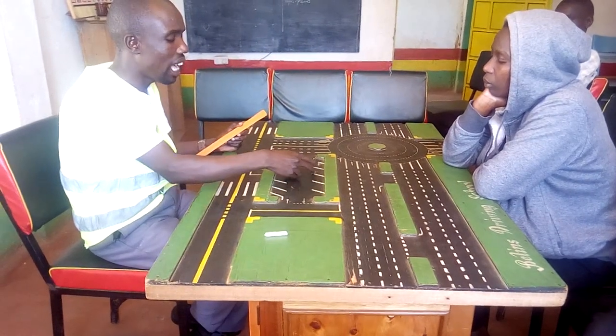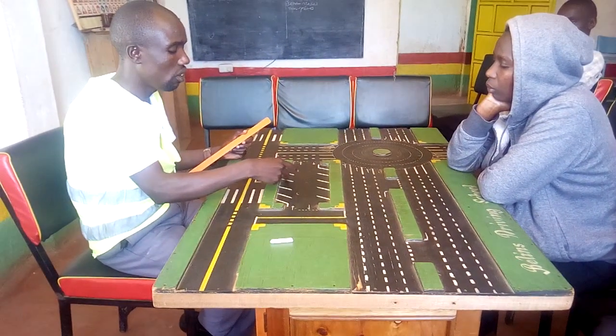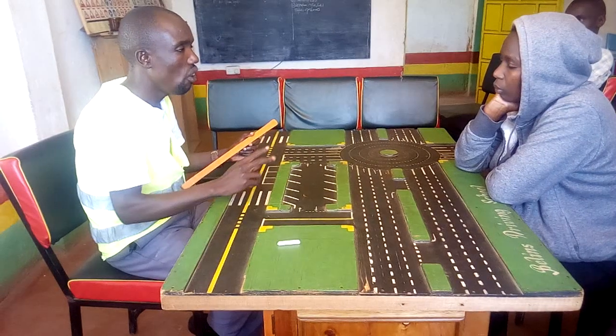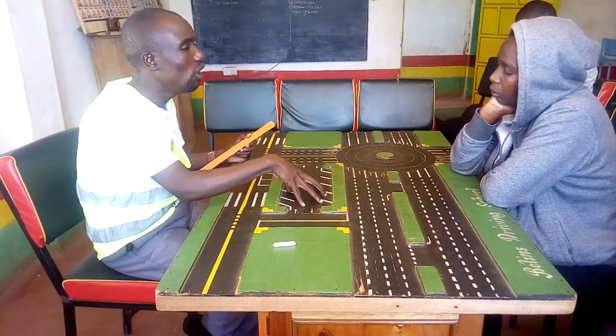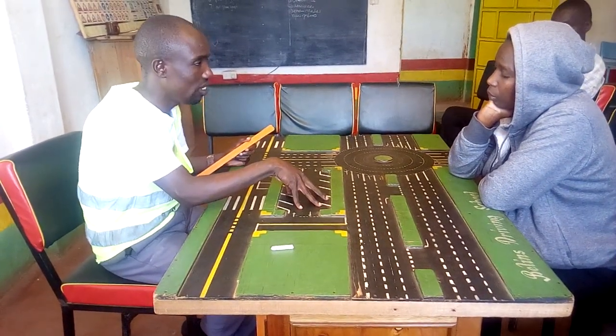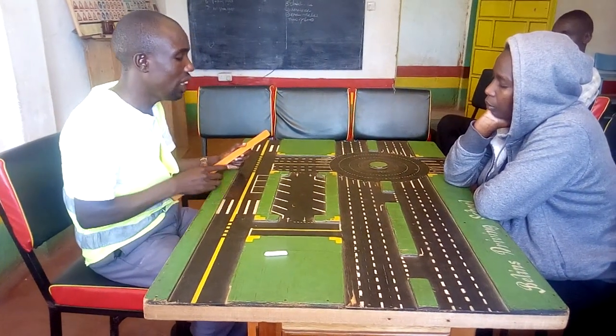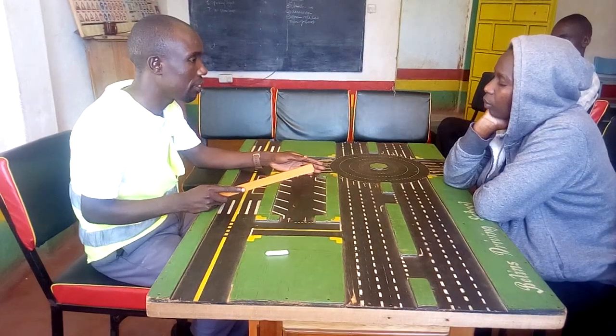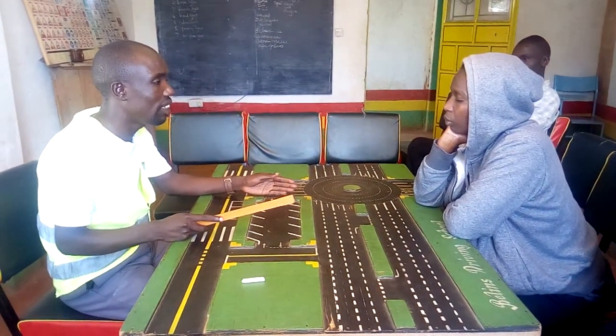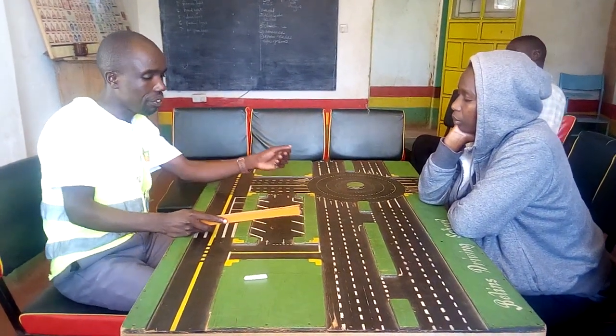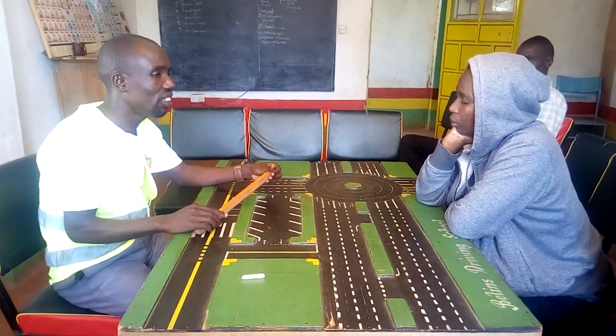Vehicles are also parked at an angle of 45 degrees, so it is also called angle parking. Here we only park saloon cars. So it has rules. This parking zone has rules that must be observed. Rule number 1, it is strictly for saloon cars.